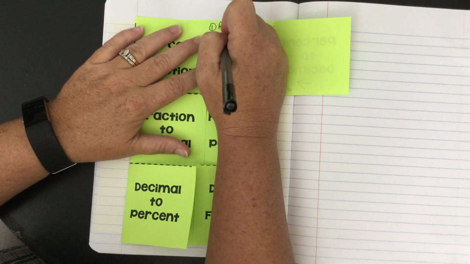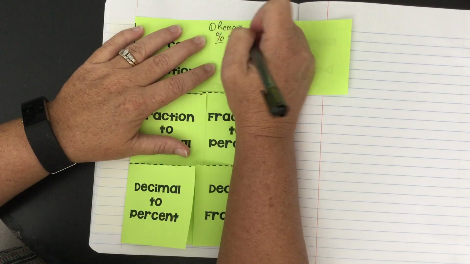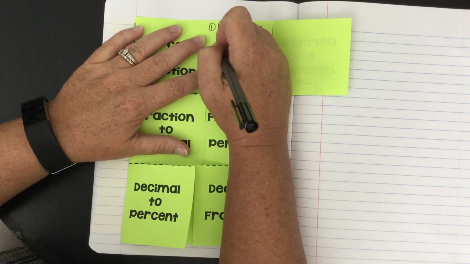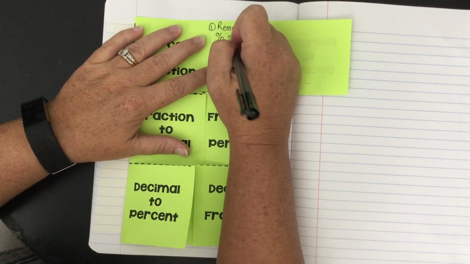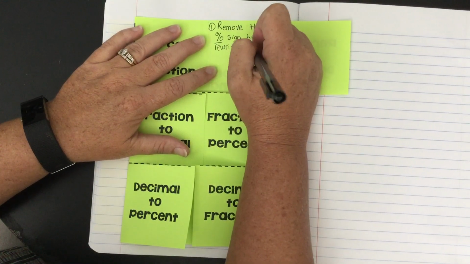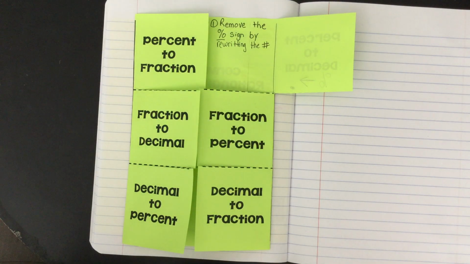Okay, the very first step that is going to be involved is we remove the percent sign by rewriting the number. That's going to be our first step.